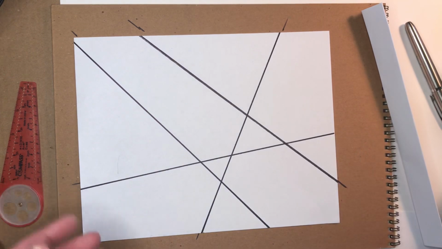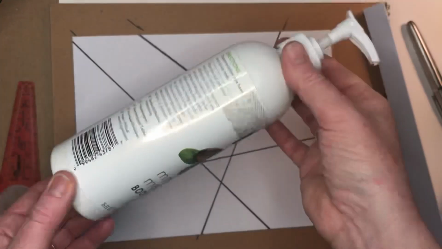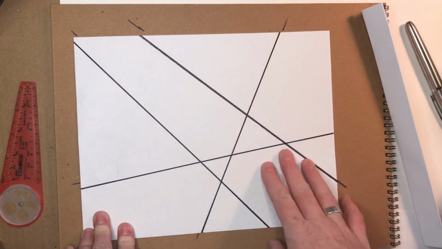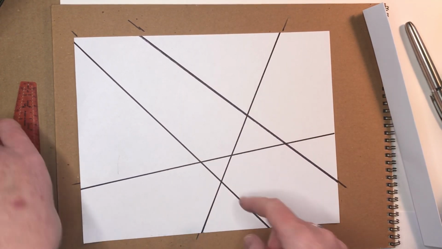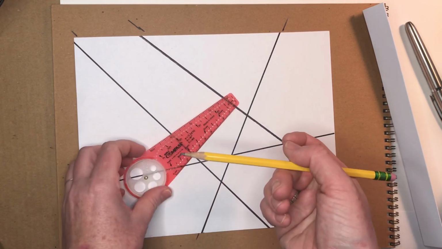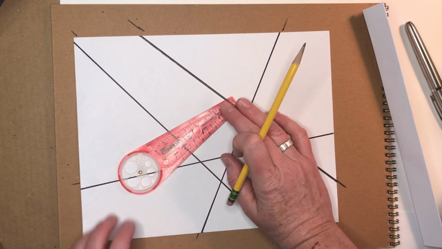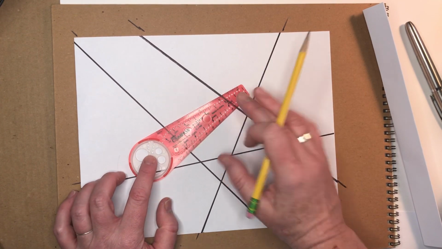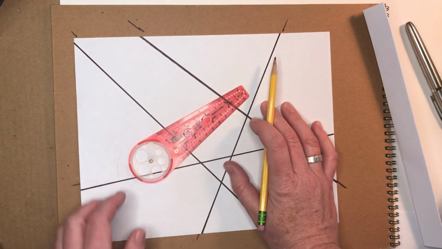So anything, oh, I had that lotion bottle. That's all I grabbed. So any of that you can use to trace your circles. If you have a compass, great. If not, then, and I'm going to have to do this with a pencil because I can't use a Sharpie with my compass. So 5 circles of various sizes.